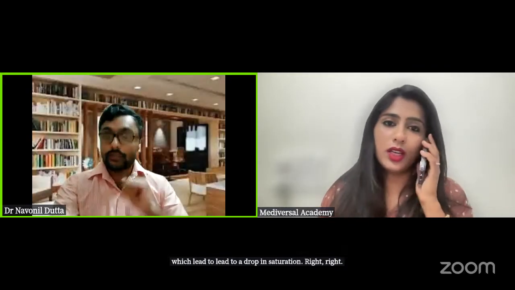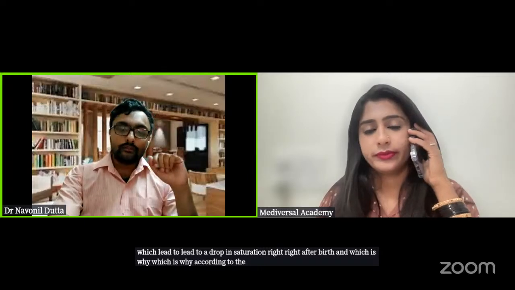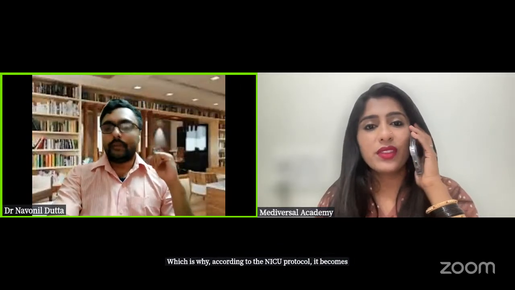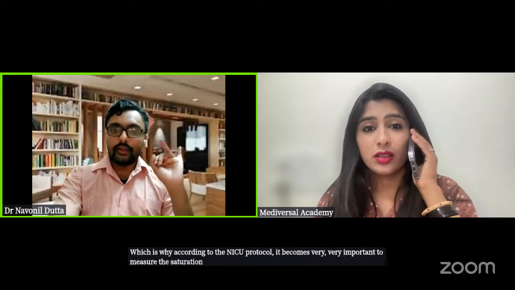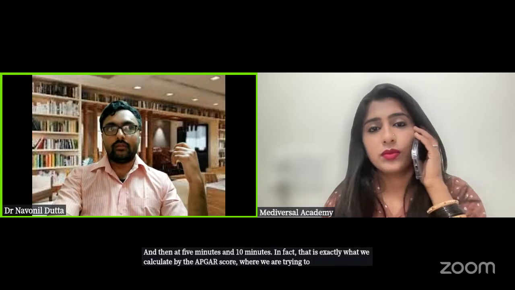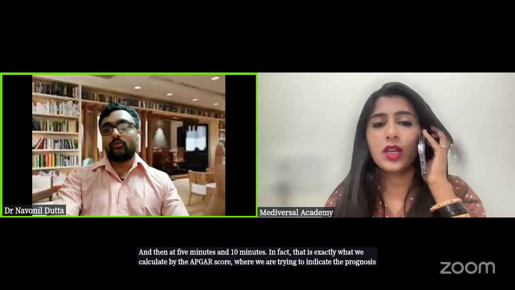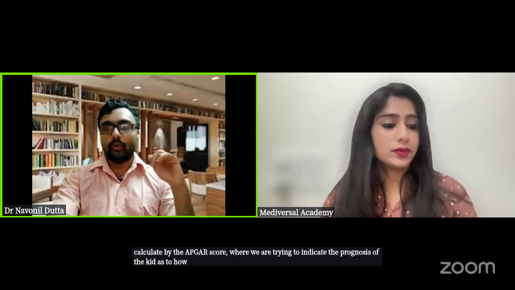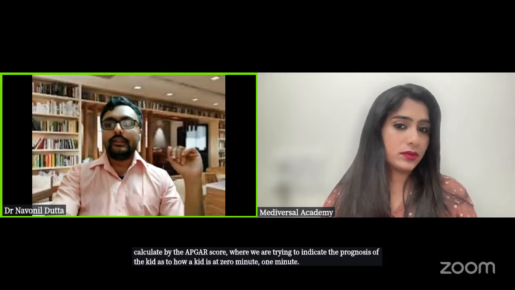And which is why, according to the NICU protocol, it becomes very, very important to measure the saturation at 0 minutes, at 1 minute, and then at 5 minutes and 10 minutes. In fact, that is exactly what we calculate by the APGAR score, where we are trying to indicate the prognosis of the kid at 0 minute, 1 minute, 5 minutes, and 10 minutes of birth. So yeah, that predominantly answers your question.